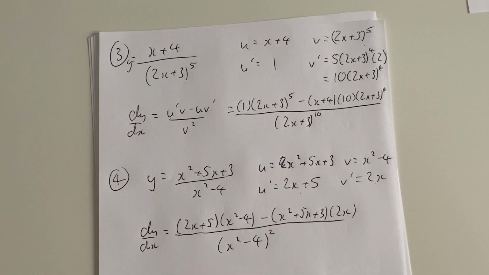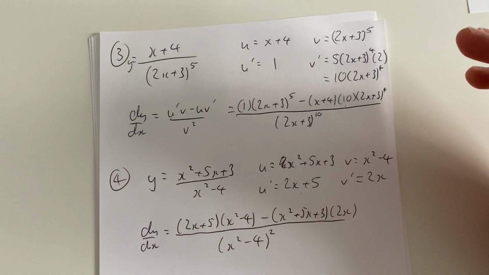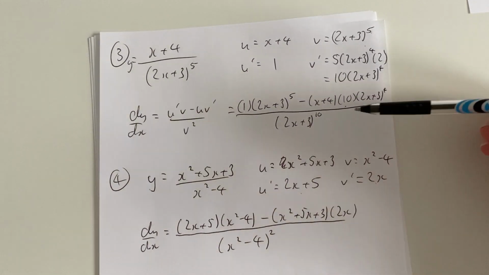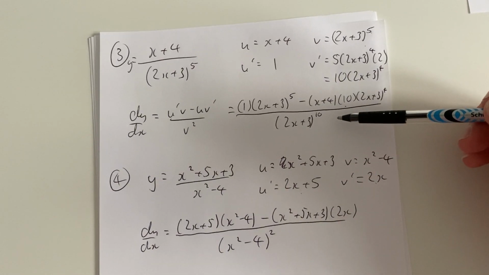Right, that's it for this one. Like I said, both of these could be simplified further, but at the moment I just want to make this a quick video going through how to actually apply the quotient rule. I'm not actually going through how to manipulate algebra.